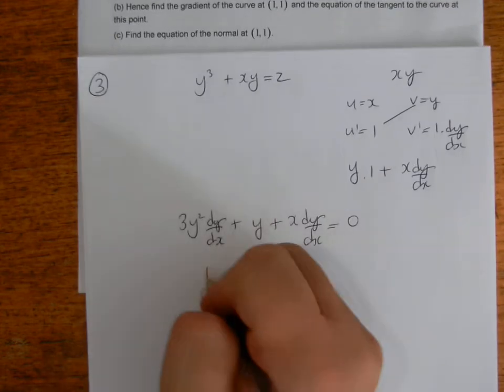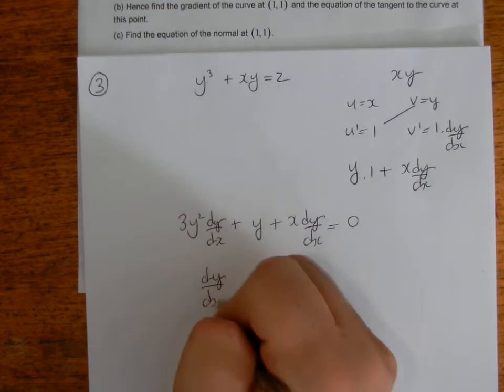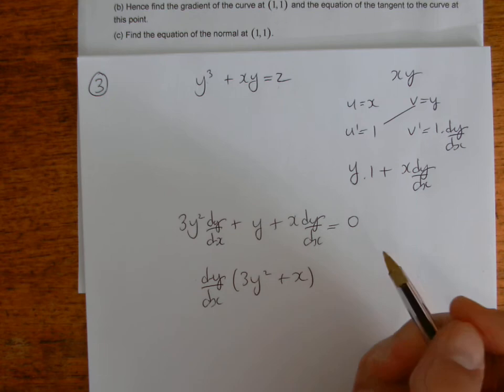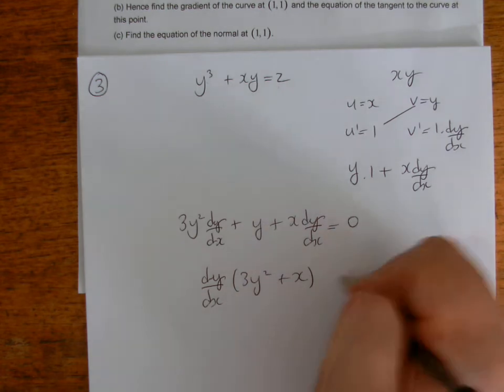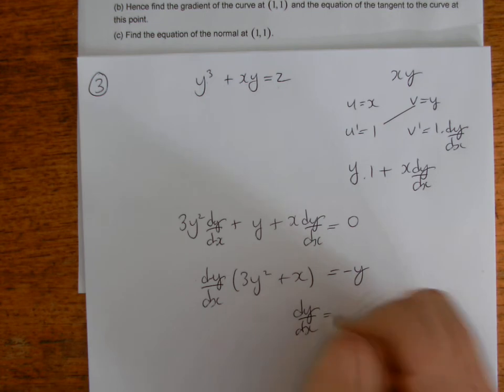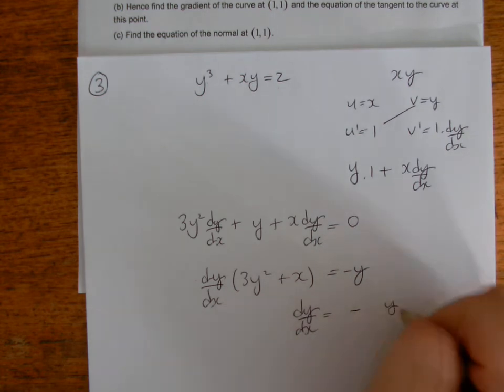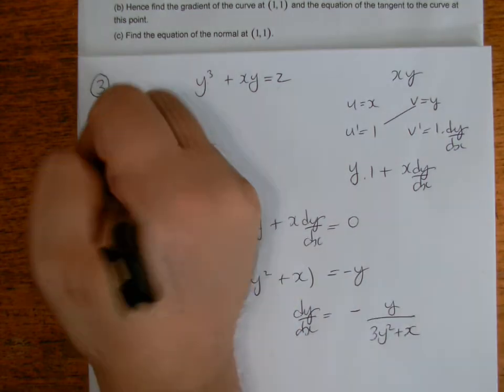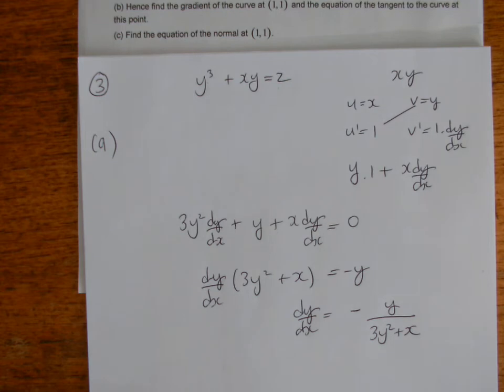So you group the dy dx's together, 3y squared plus x. If we factorize it there, take that y over the other side, becomes negative y. So your dy dx then becomes negative y over 3y squared plus x there. So there's my answer for A there, okay? We found an expression there for dy dx.